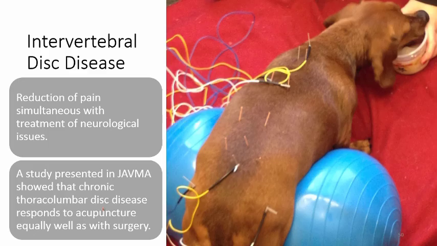And of course, I would think intervertebral disc disease is the one that we treat most commonly with neurorehabilitation with acupuncture. And I'm always happy to point out to my colleagues who don't believe acupuncture does anything that there was a study presented in JAVMA that showed chronic thoracolumbar disc disease responds to acupuncture equally as well as with surgery. So I find that a very interesting paper.